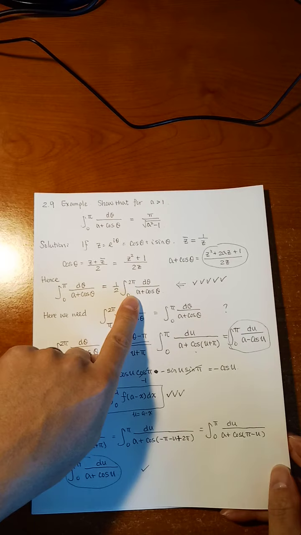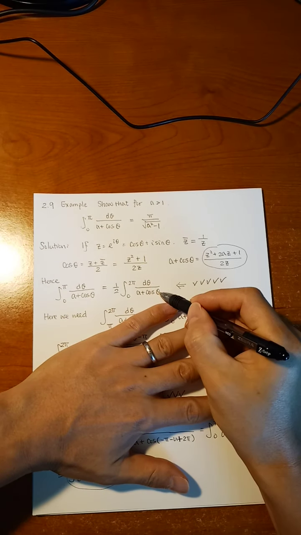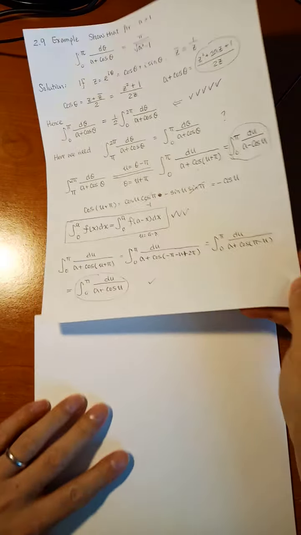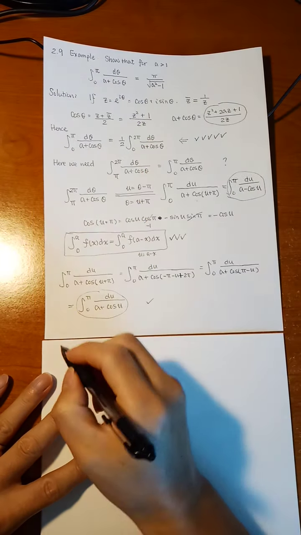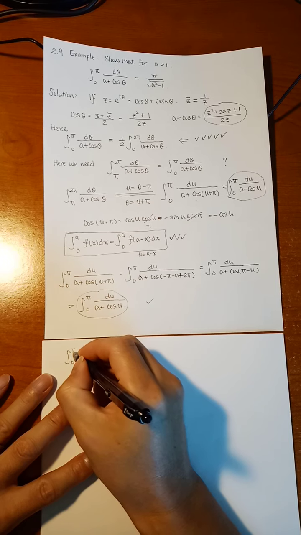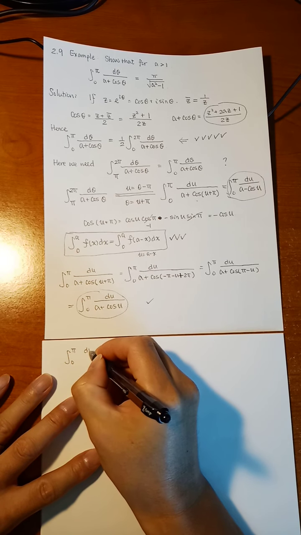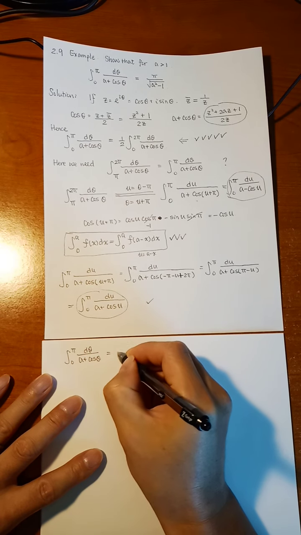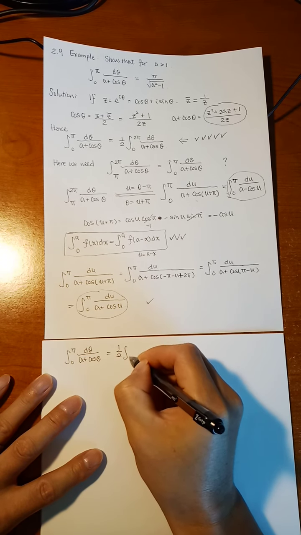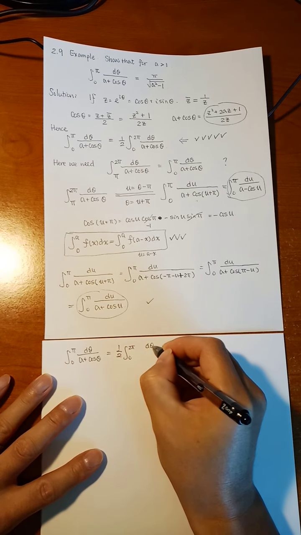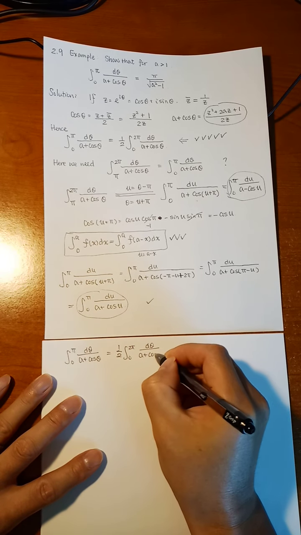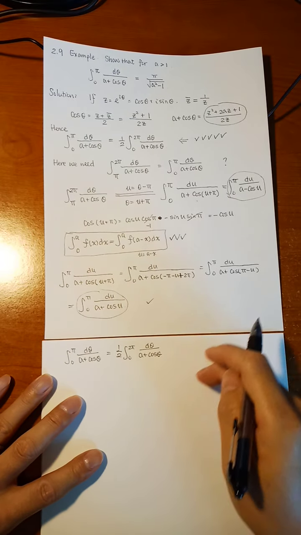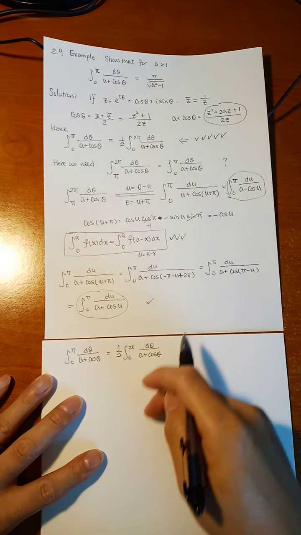Okay, so we start from here. The whole thing is explanation. Now let's continue this computation. Integral 0 to pi d theta over a plus cosine theta is 1/2 integral 0 to 2 pi d theta over a plus cosine theta. And it's a closed curve, right?